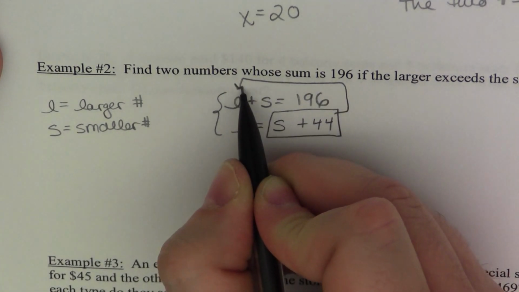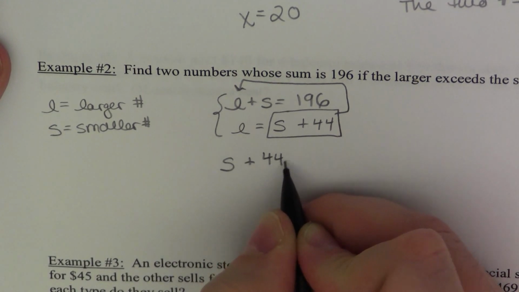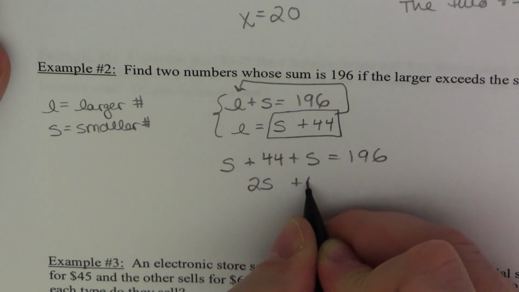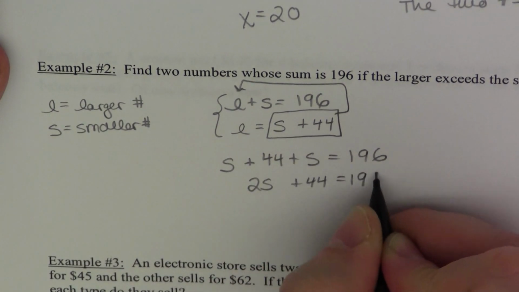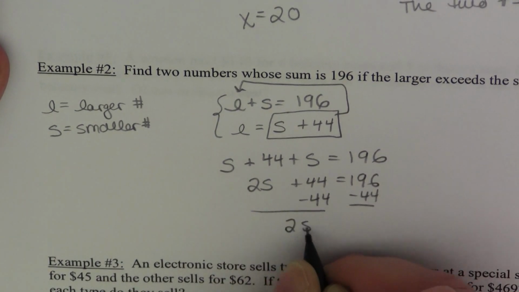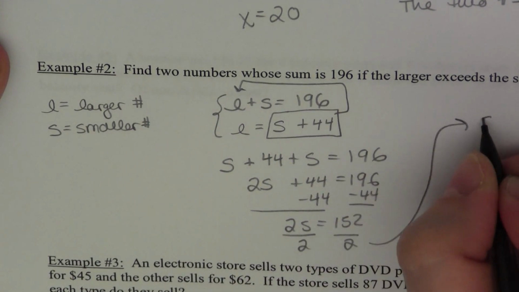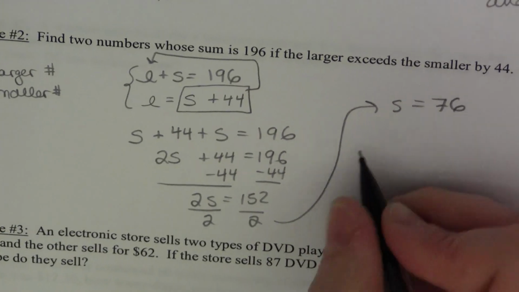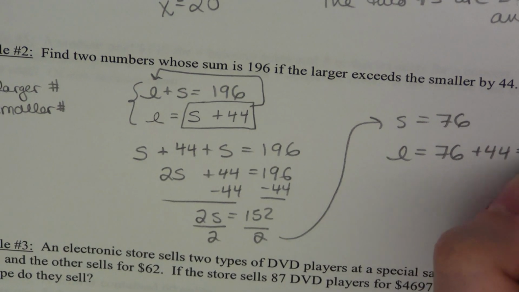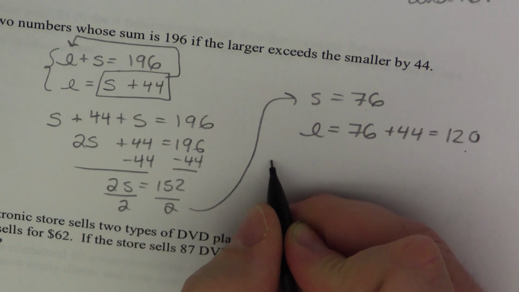I'm going to take my L equals, I'm going to plug that into my first equation, and I'm going to get S plus 44 plus S equals 196. So 2S plus 44 equals 196, minus 44, minus 44. 2S equals 152. Divide by 2, and S equals 76. L is going to equal 76 plus 44. That'll give me 120. And it looks like my smaller number is 76, my larger number is 120.